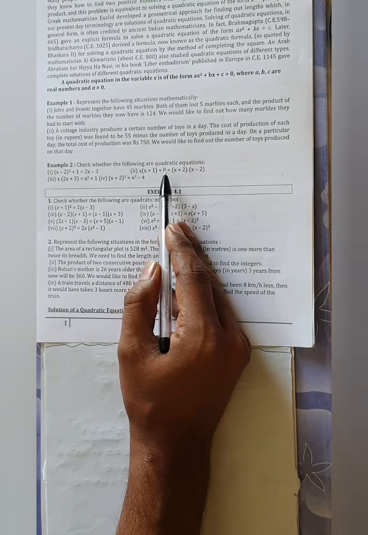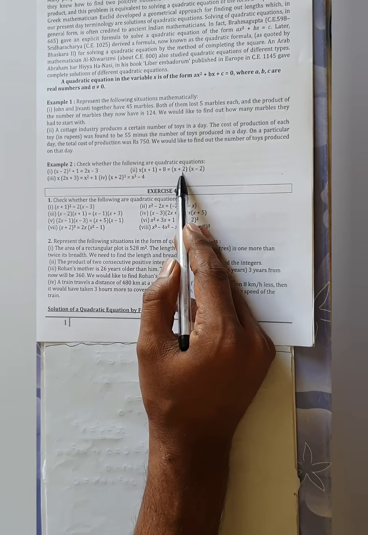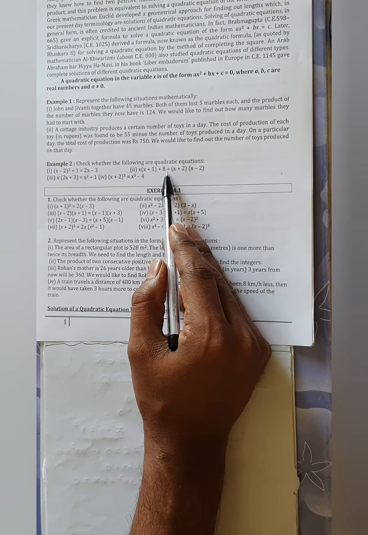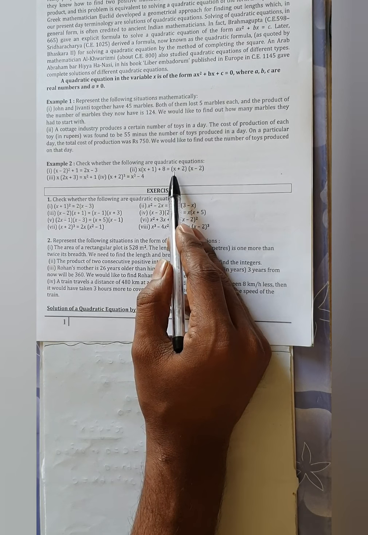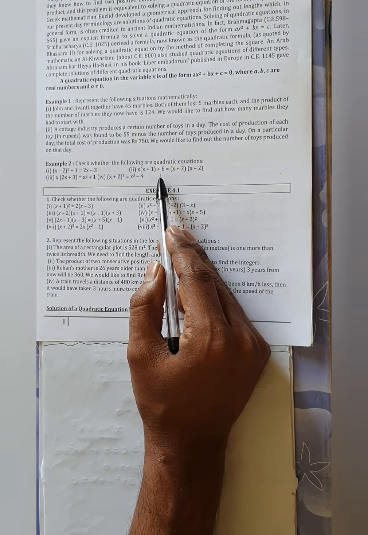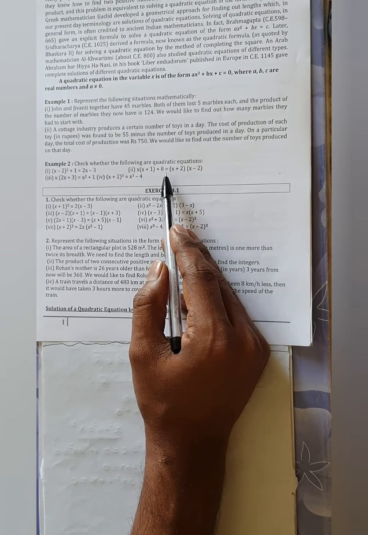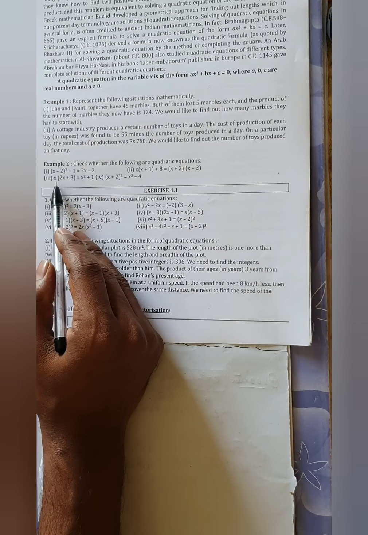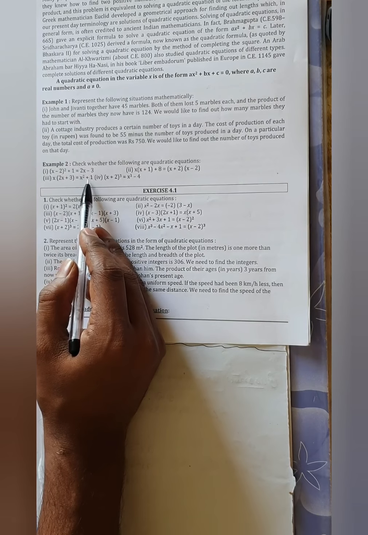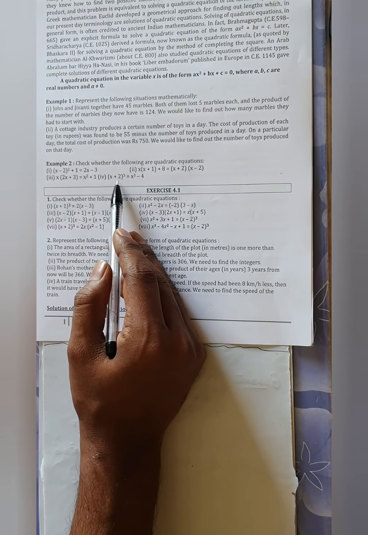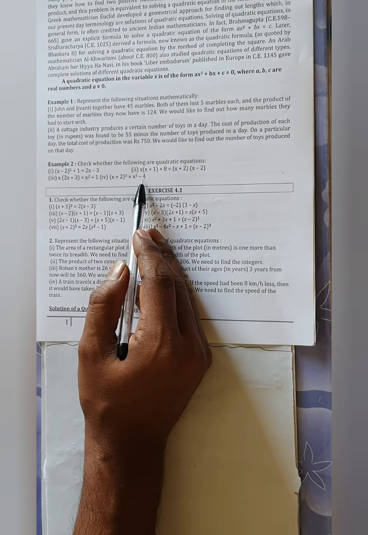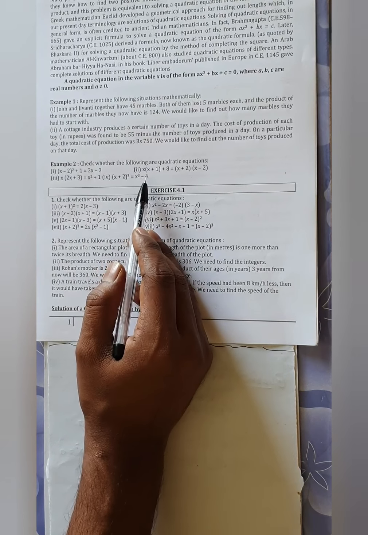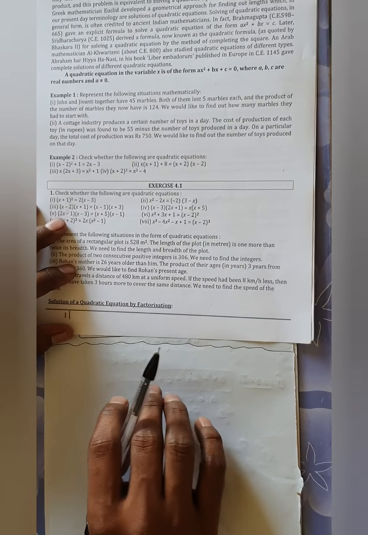x into x plus 1 plus 8 is equal to x plus 2 into x minus 2. Okay, you can check. Don't judge a book by its cover; in the same way, you should not judge an equation just by looking at it. We have to solve it and then come to the conclusion. Similarly, the third equation is x into 2x plus 3 is equal to x square plus 1, and the fourth one is x plus 2 whole cube is equal to x cube minus 4. I am not going to solve these equations because they have already been solved in your worked examples.